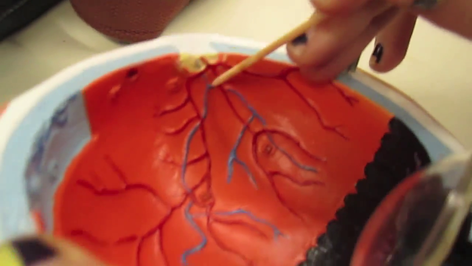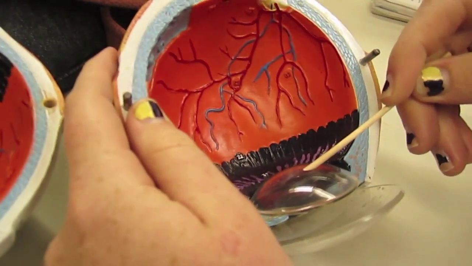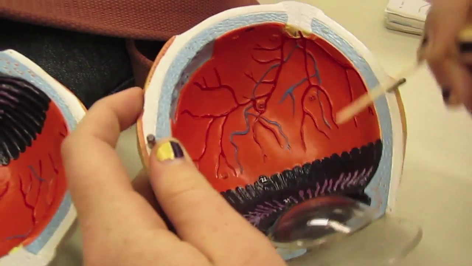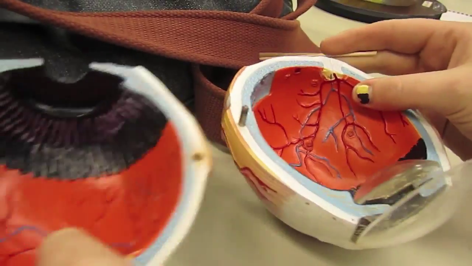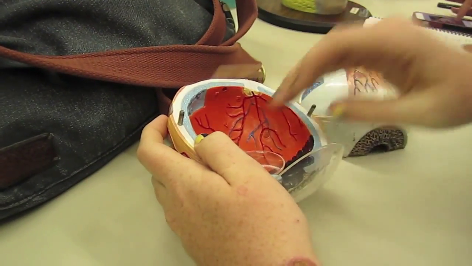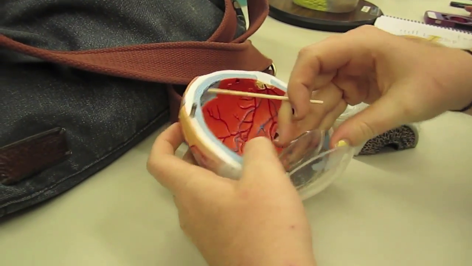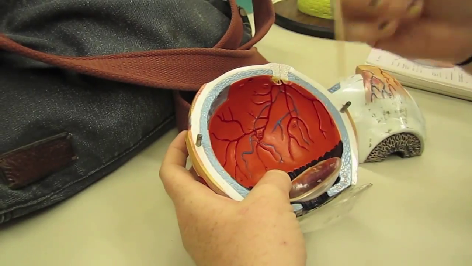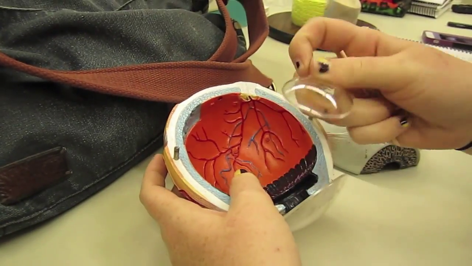And then the lens is this portion right here. And then the vitreous chamber is, when you close it, that's the vitreous chamber, and it has vitreous humor in it. So it's basically the posterior segment behind the lens that is all the vitreous chamber. Alright, and that's it.